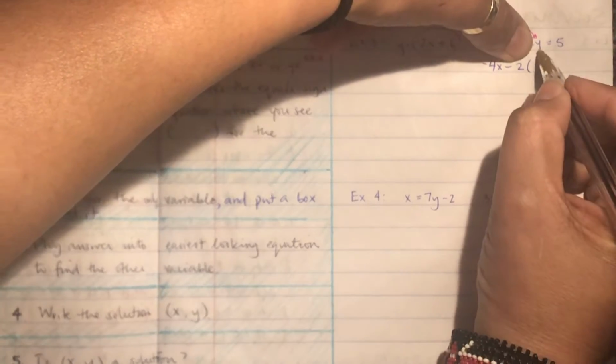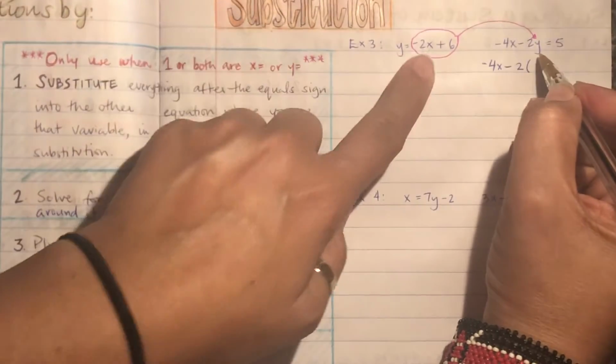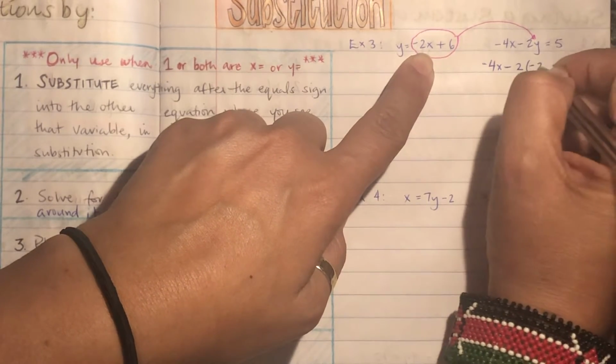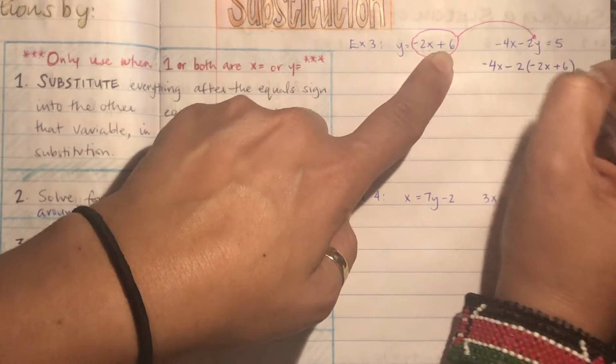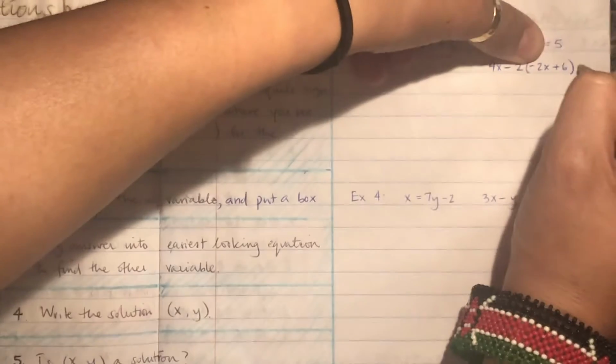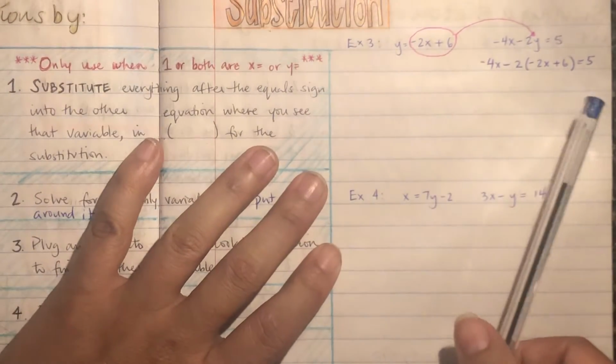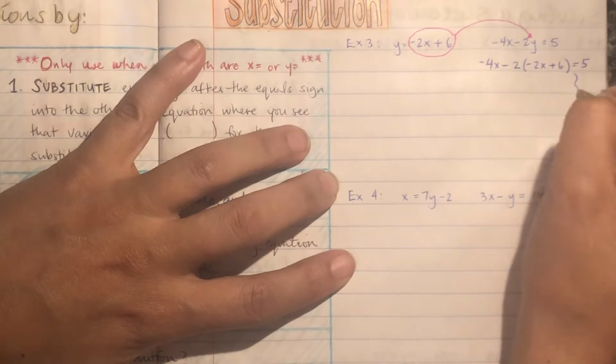Then I see y. Now because I see y, I'm going to put everything that y is supposed to be: negative 2x plus 6. And then I keep going. Equals 5. Now this just becomes what? An equation. You draw your river.